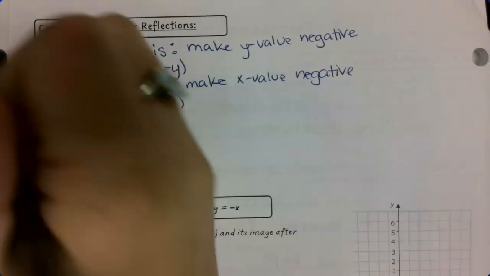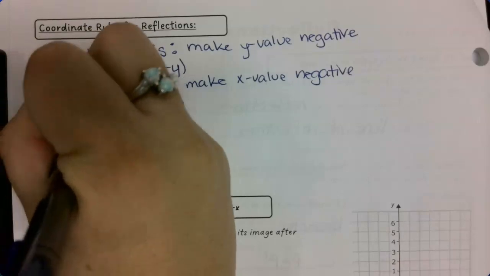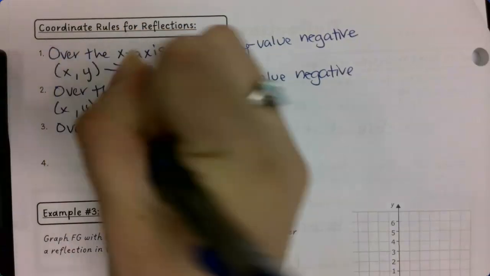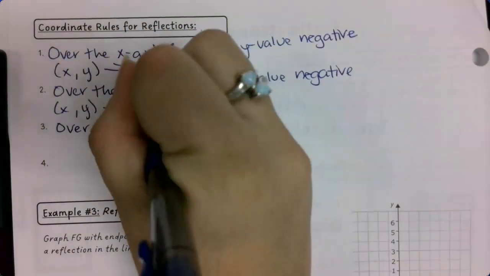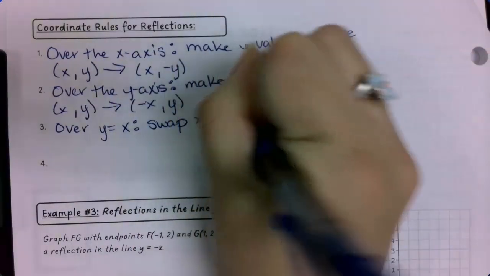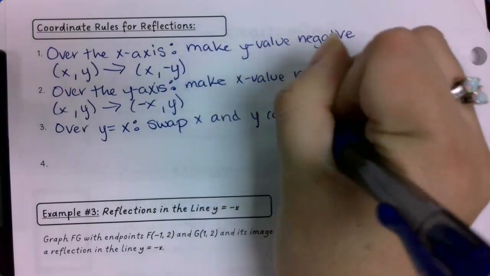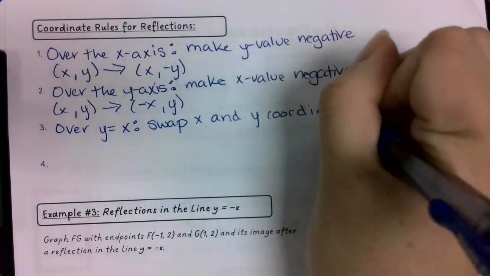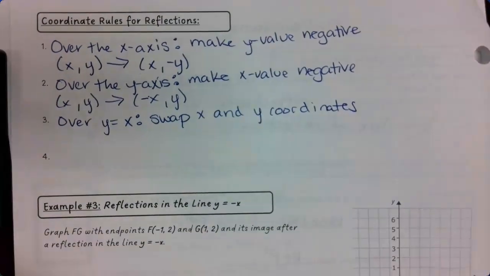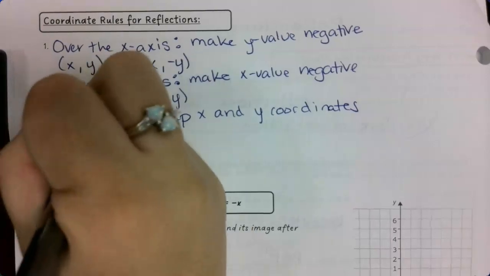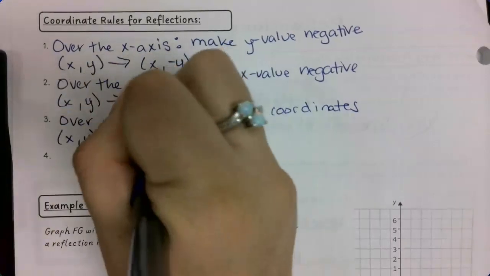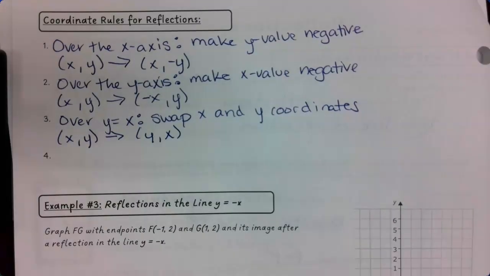Okay, my next one is over the line y equals x. I just swap my x and y coordinates. So if I start with x, y, then my ending point should be y, comma, x.